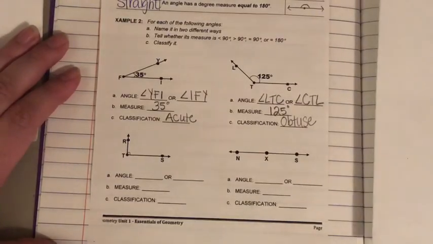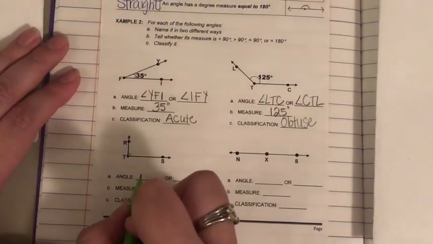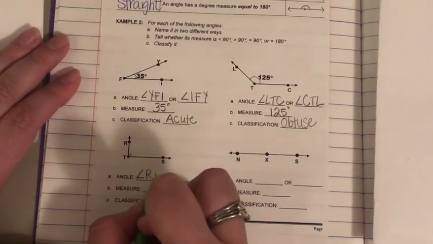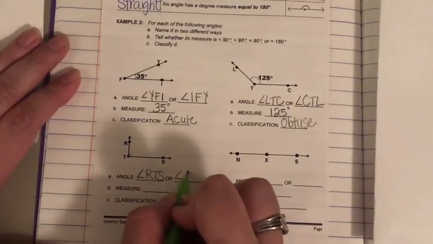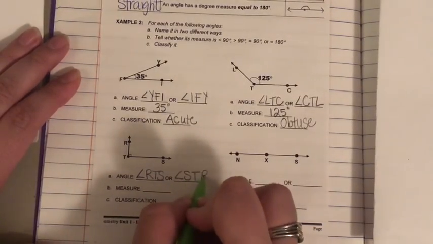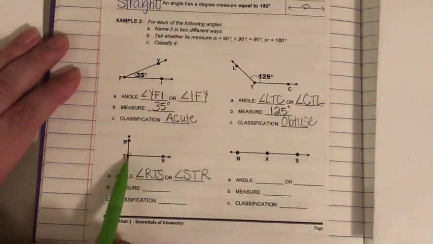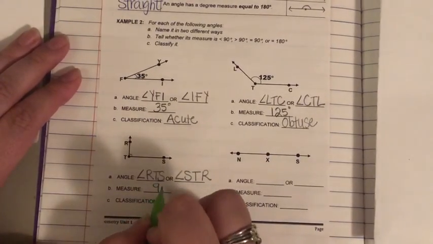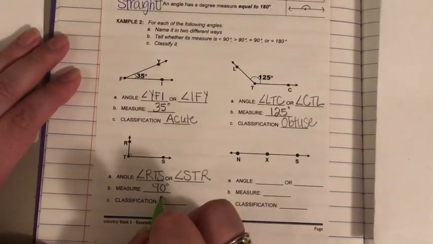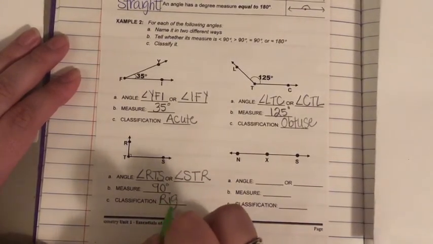Okay, this one right here. I would call this angle RTS or angle STR, or simply angle T. I see the 90-degree box in the corner, so this is 90 degrees, and this classification is right.